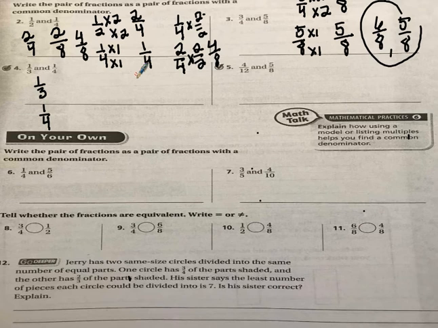3 times 2 is 6. 3 times 4 is 12. 3 times 5 is 15. Okay, I'll do some for some 4s. 4 times 2 is 8. 4 times 3 is 12. 4 times 5 is 20.